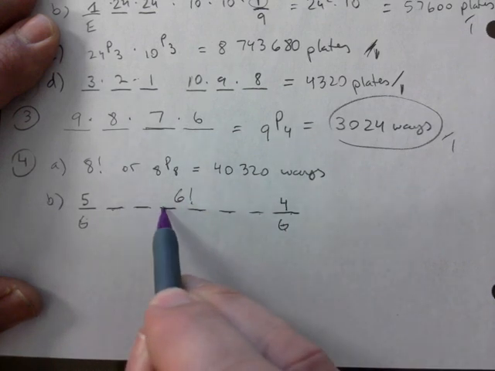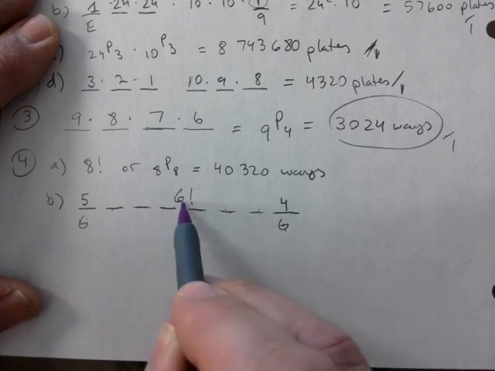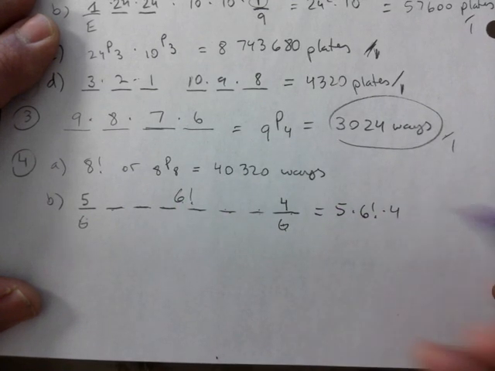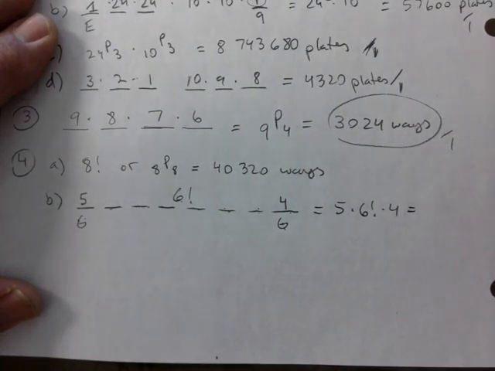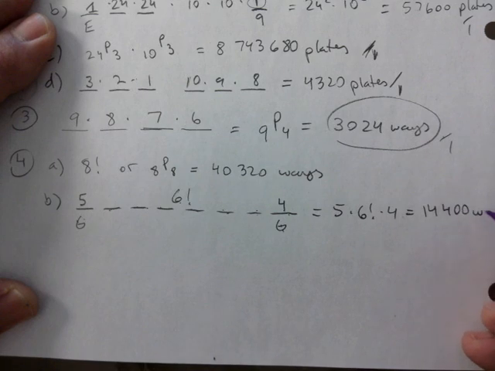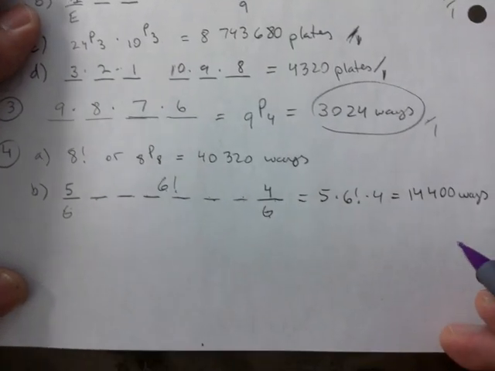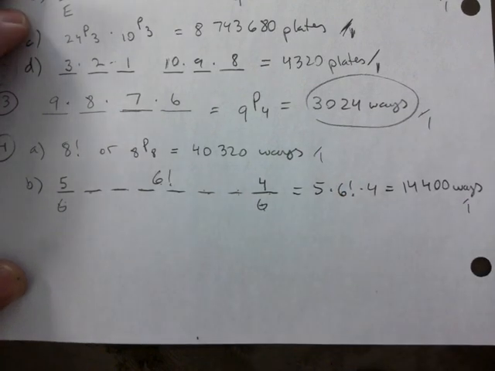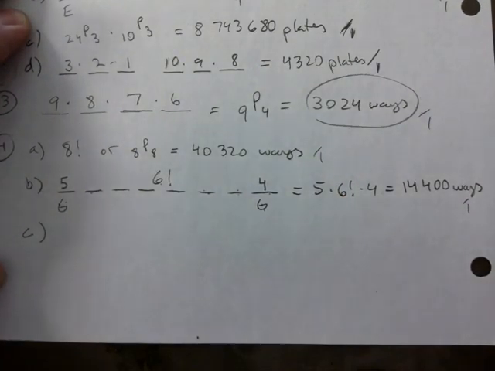So 6, 5, 4, 3, 2, 1. Okay, 6 factorial. So this would be 5 times 6 factorial times 4. Let me see. 5 times 4, 6. Yeah. So that's 14,400 ways. Okay, so 1 mark here for every question. C.